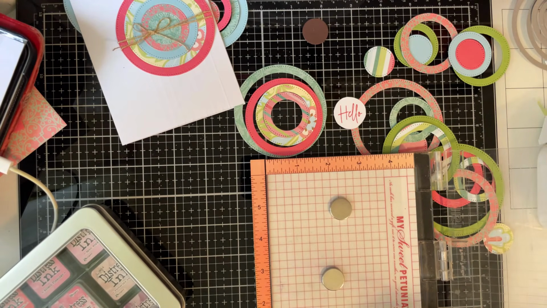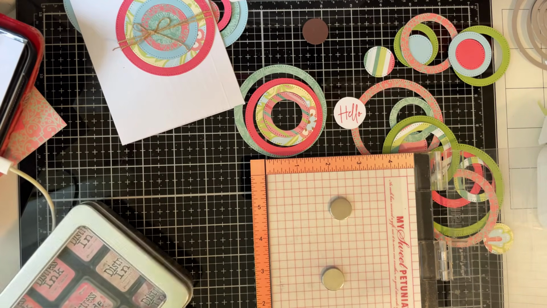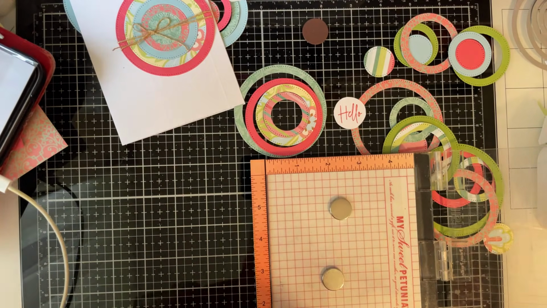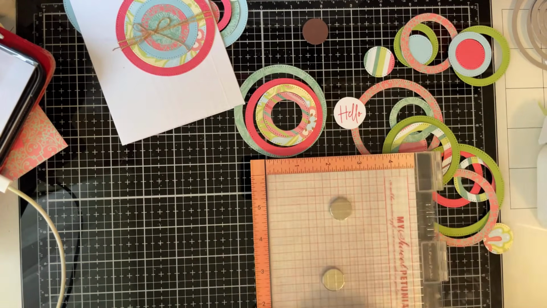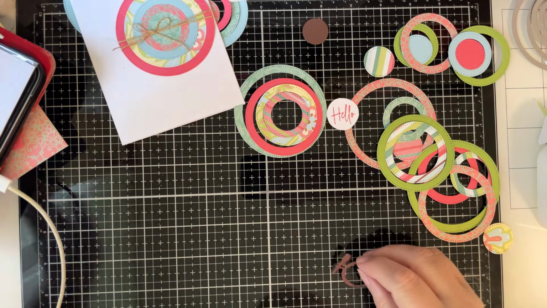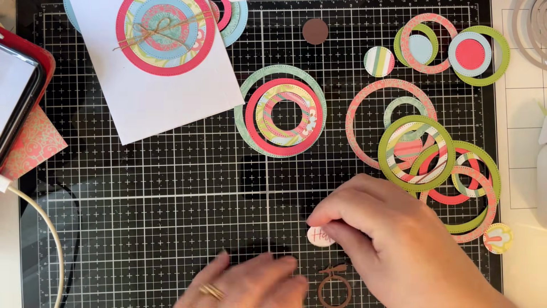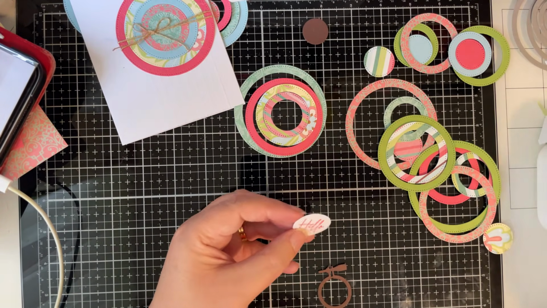There we go. I'm a big fan of putting things away as I go, because otherwise it's too much to clean up at the end of the day. Am I the only person who feels that? I used to just leave everything out. Oh, it's too much. It's too hard to clean it all up at the end of the day. I don't want to do it.